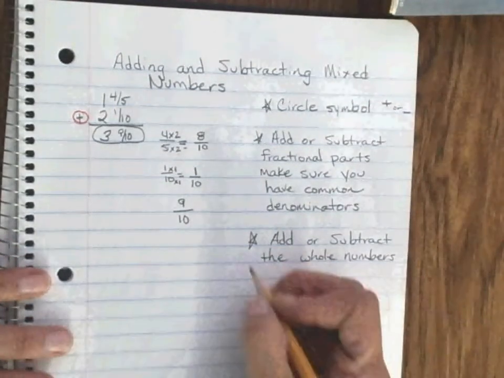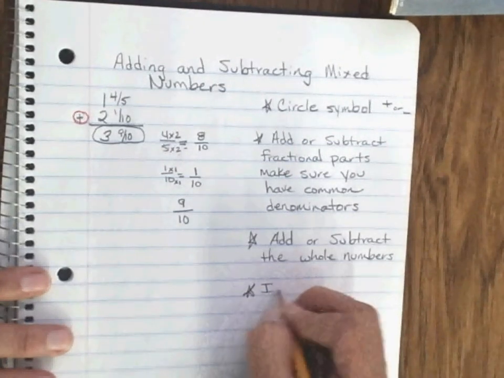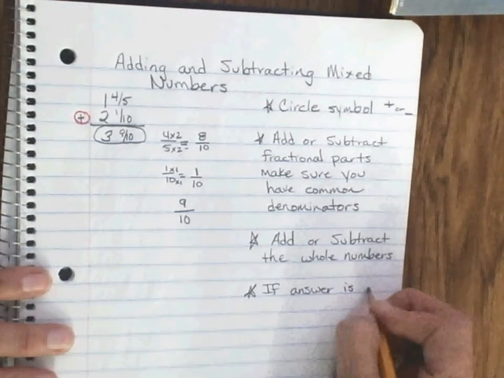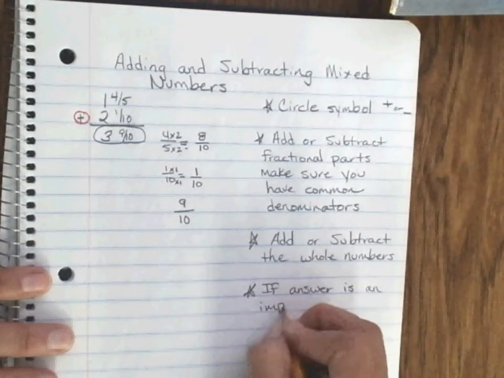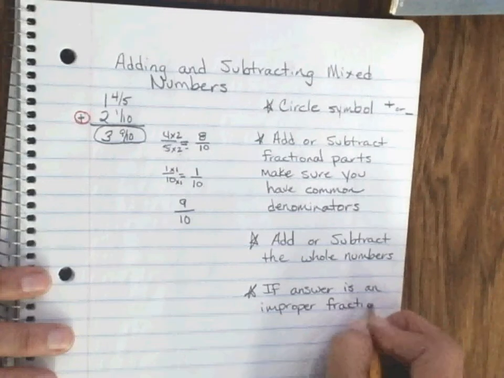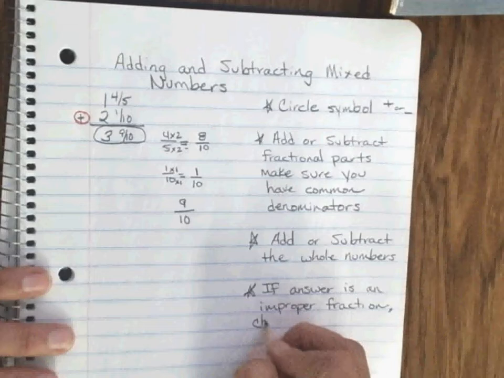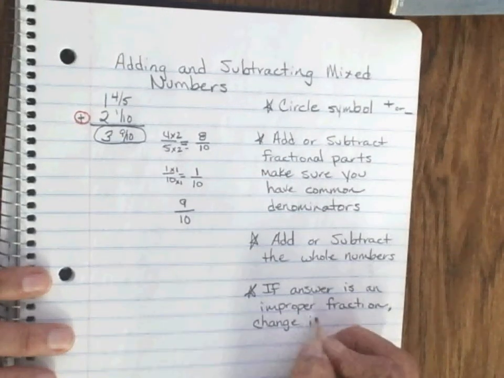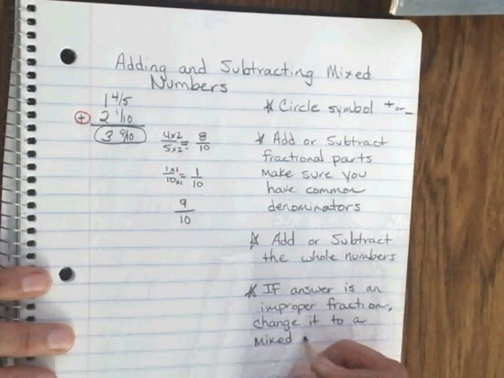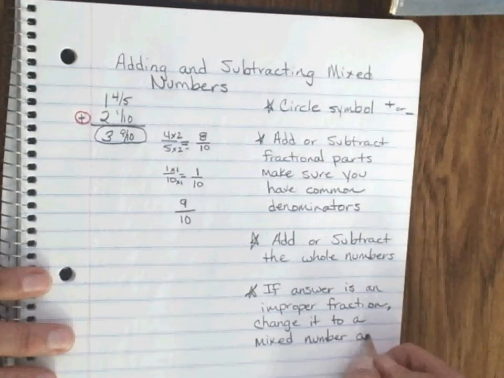Now we do need to remember that if our answer is an improper fraction, we need to change it to a mixed number and add it to the whole number.